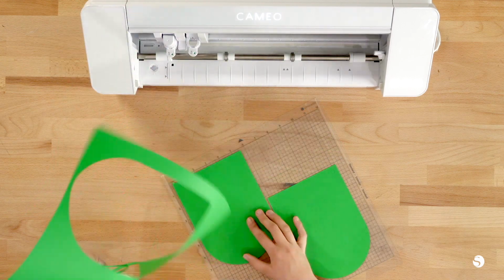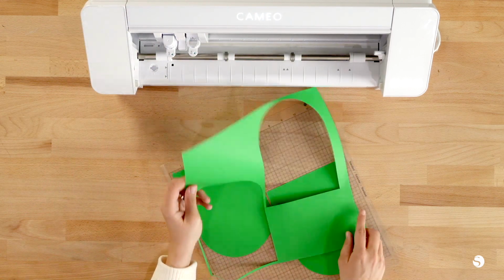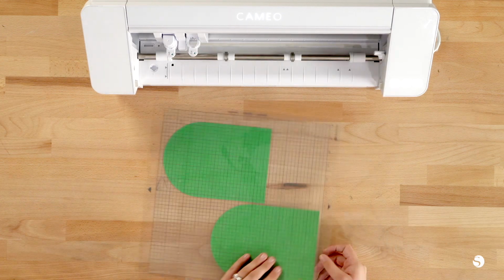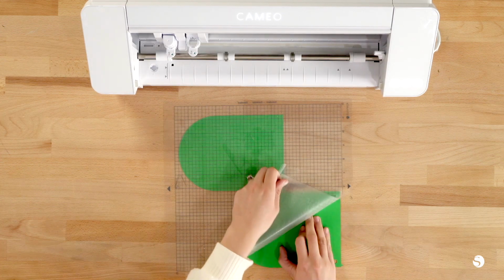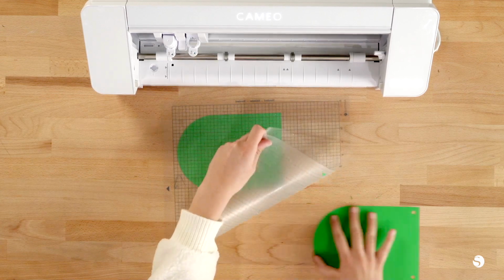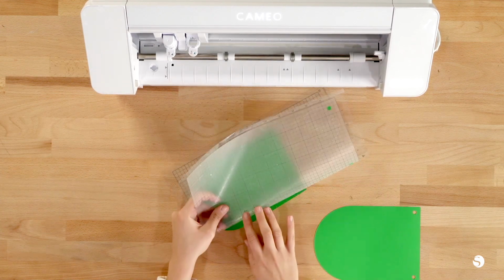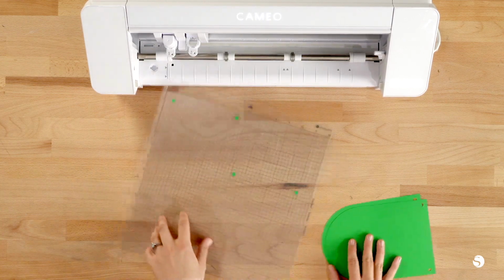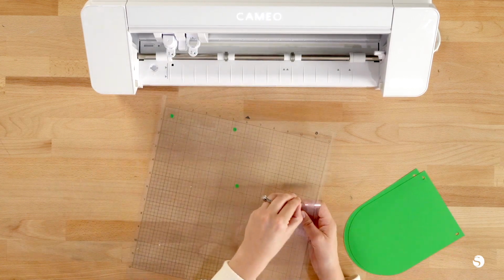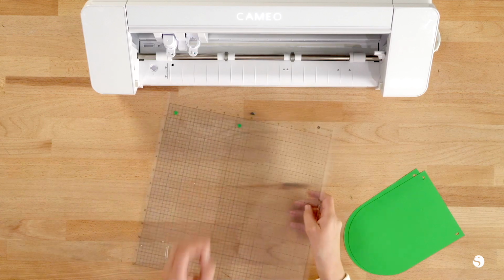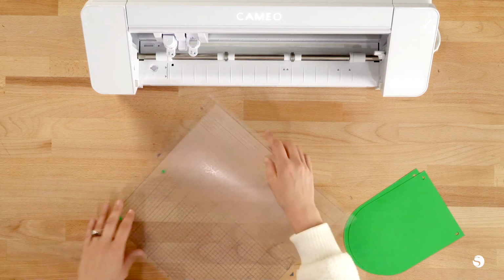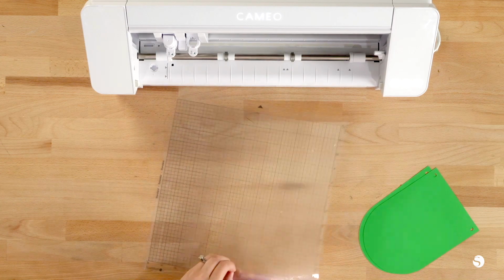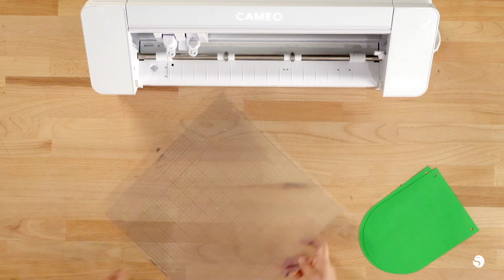And you can cut these scraps and save them if you want to. And then I'm going to turn over the mat and peel off our banner pieces. And the reason that I turn it over is so that I can avoid my paper curling. So we have our two pieces. I'm just going to take these little circles off. And now we're ready to cut this exact same piece again.